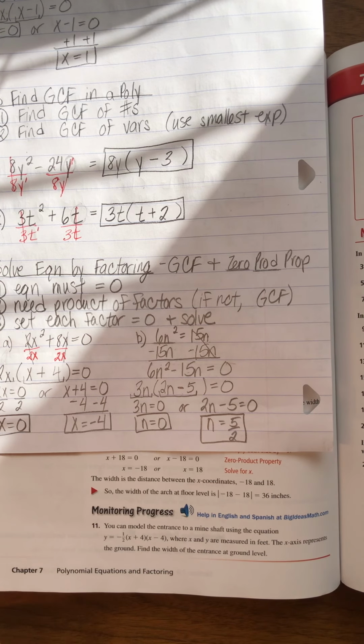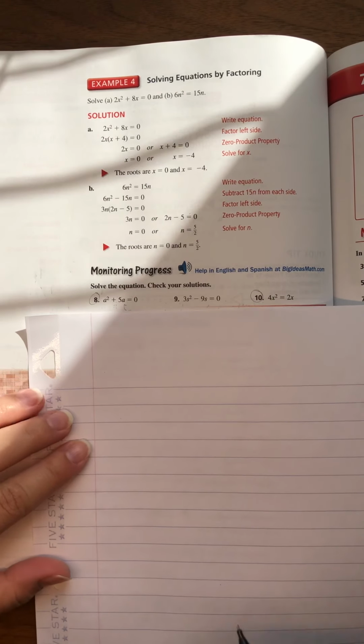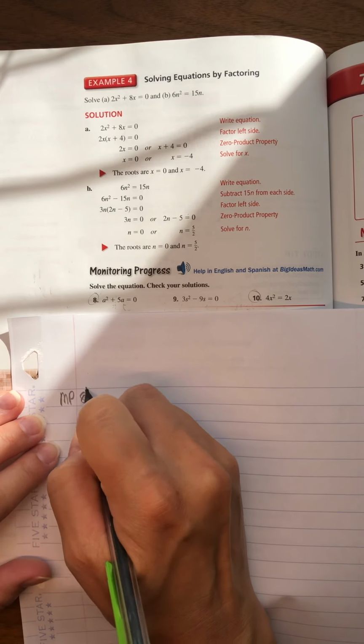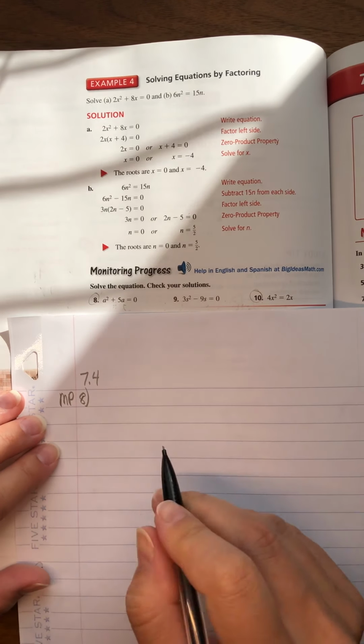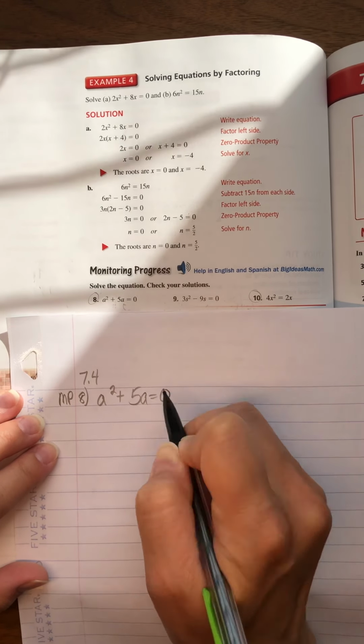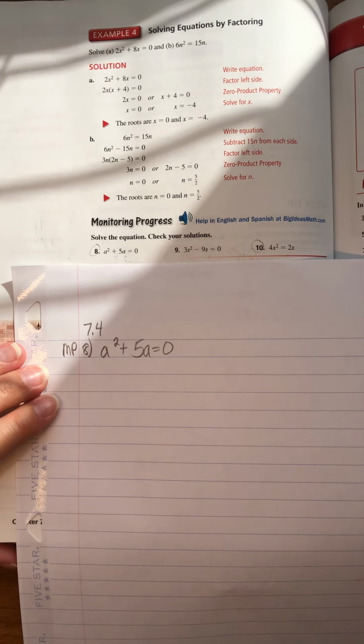Okay, let's do 2 more of these just to make sure that we got it. We're going to take a look at monitoring progress numbers 8 and 10. So in number 8, I have a squared plus 5a equals 0. Okay, we're going to solve the equation.